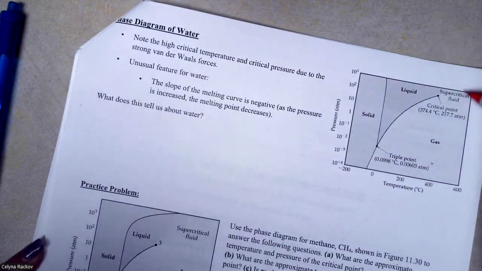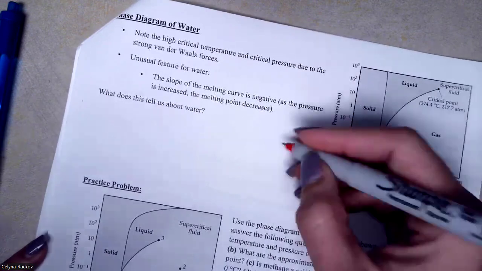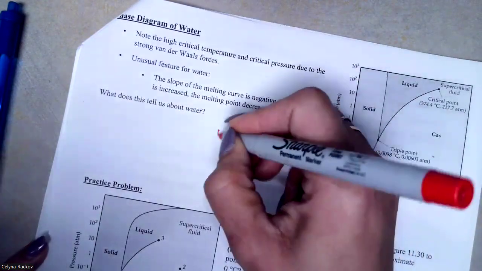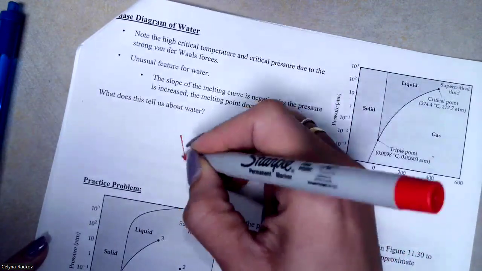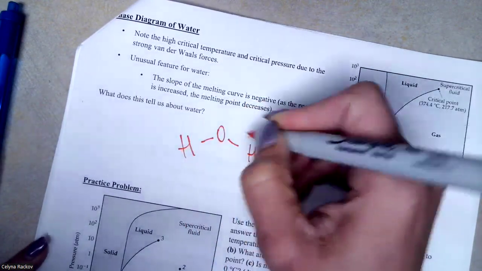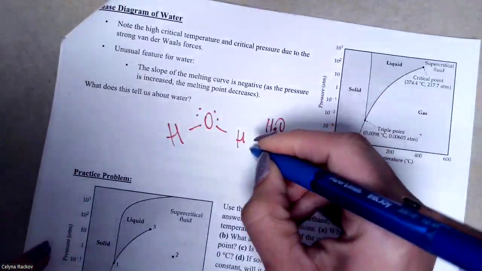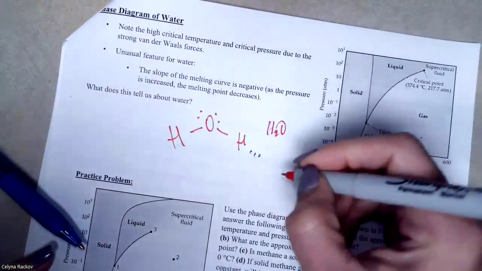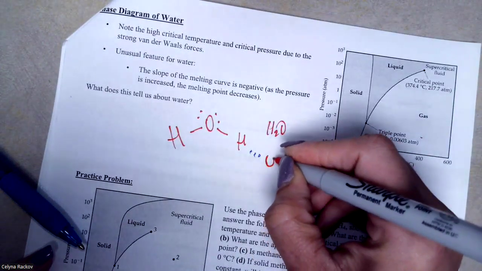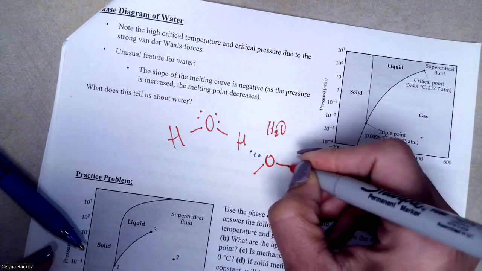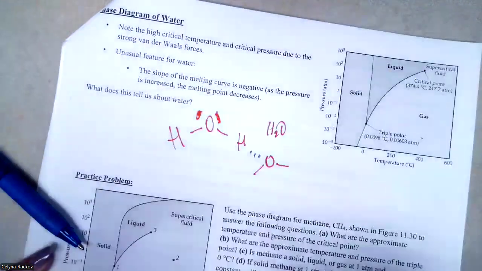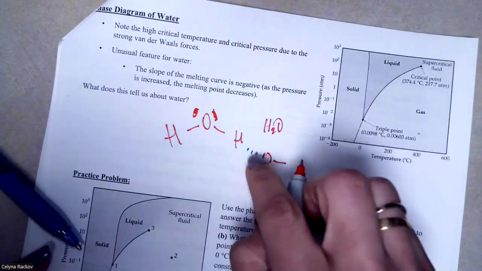So now the high critical temperature and critical pressure are due to the strong van der Waals forces. So the water, right? H2O. Which intermolecular forces do we have in H2O here, right? Let me draw here. I'm not going to write the electron dots here, so I don't get confused with these dots.